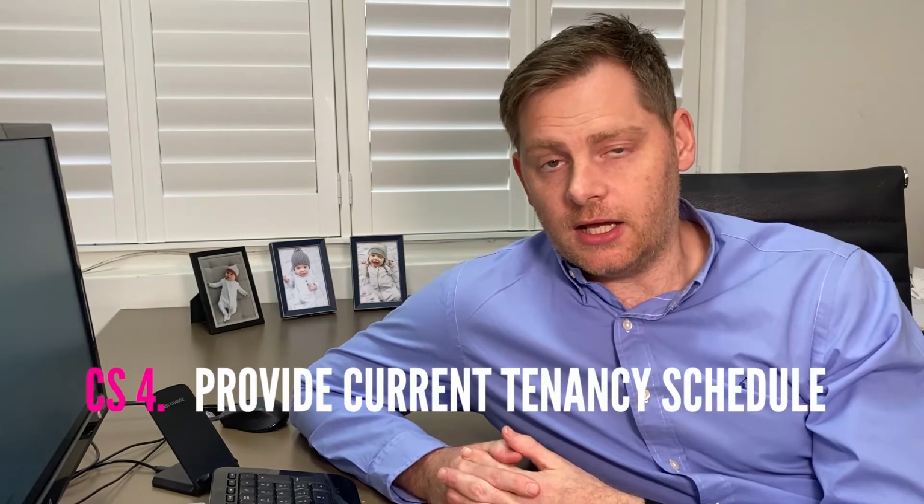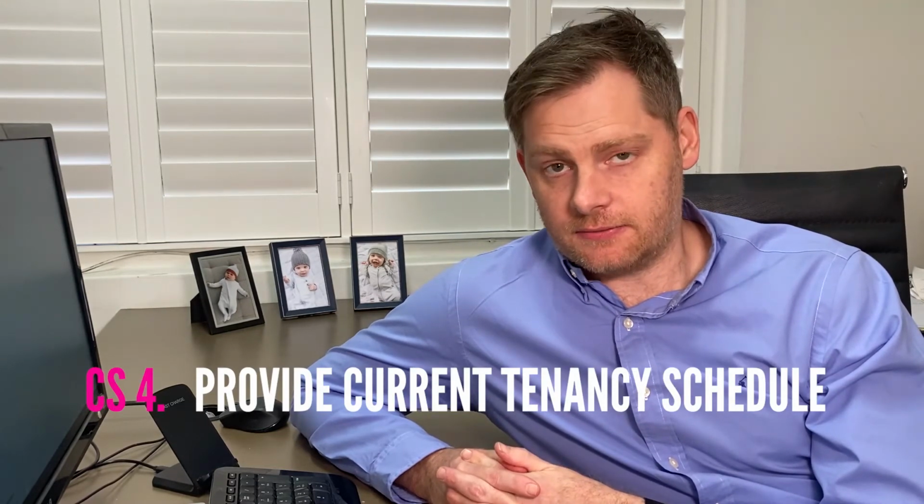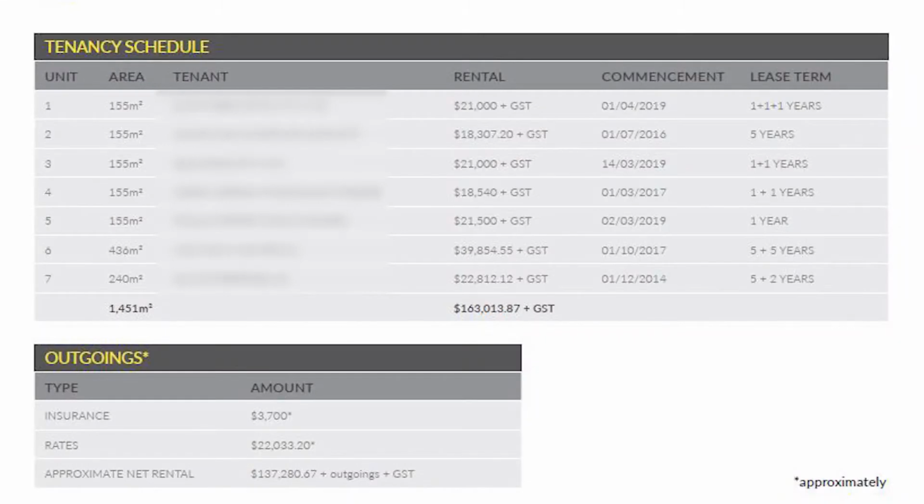You're to provide a current tenancy schedule. So essentially the lender asks for this document to ensure that the tenancy profile has remained stable on the property, so you haven't got a significant amount of vacancy since you initially bought the property, or that the tenancy terms are still reasonable, so you've got longer lease terms or not month-to-month lease terms.